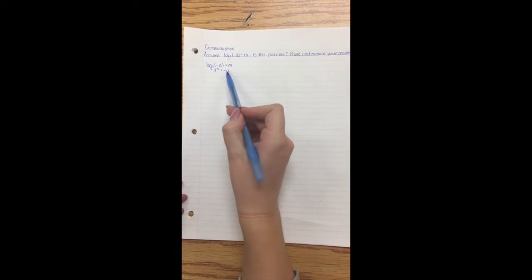And right here we can already see a problem because you can't raise 3 to a power and have it equal a negative number, negative a. So raising any positive number to any positive or negative exponent cannot be equal to a negative number. We can also use domain and range to explain our answer.